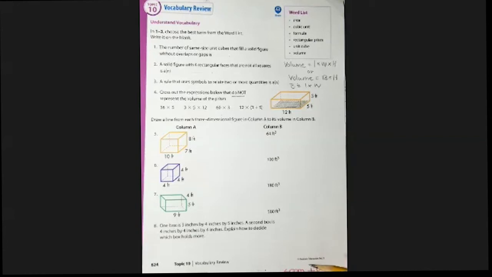The second box is 4 inches by 4 inches by 4 inches. You will decide which box holds more. You can label the first box box 1, and the second box box 2. And you will tell me which one holds more and how you can decide that.